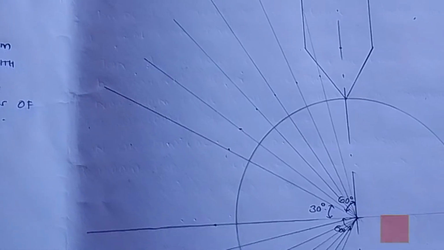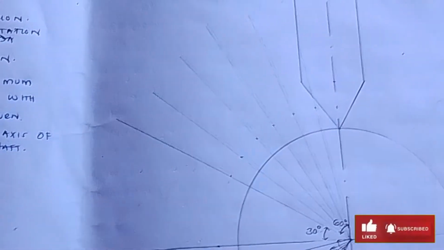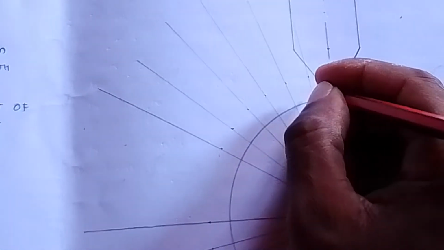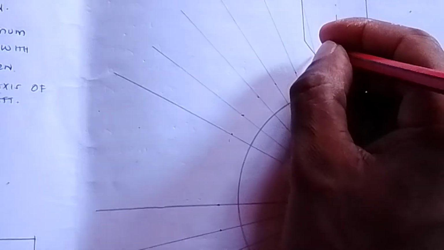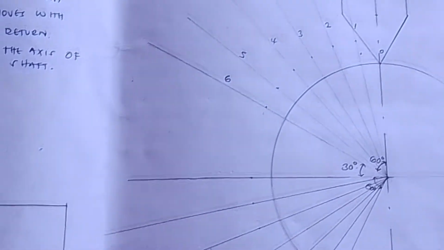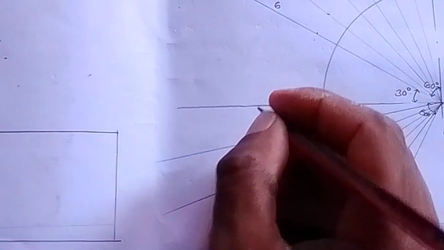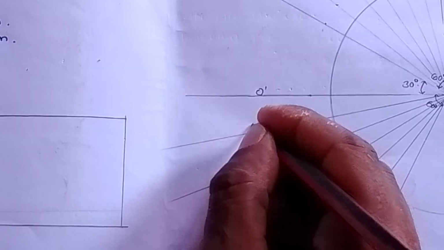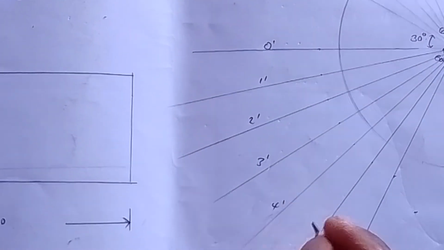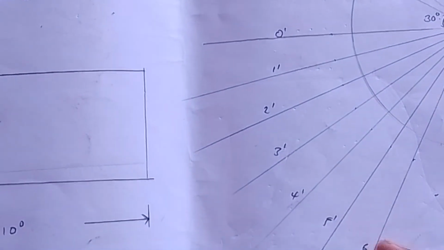So this automatically now becomes 0. Let's say this point will be 0. This line will be 1. Let's say this is 1. This is 2. This is 3. This is 4. This is 5. This is 6. So this again will become 0 prime, 1 prime, 2 prime, 3 prime, 4 prime, 5 prime, and then this will be 6 prime.